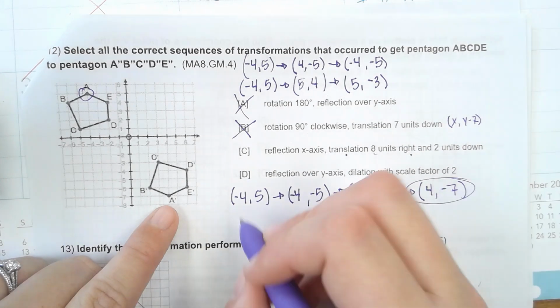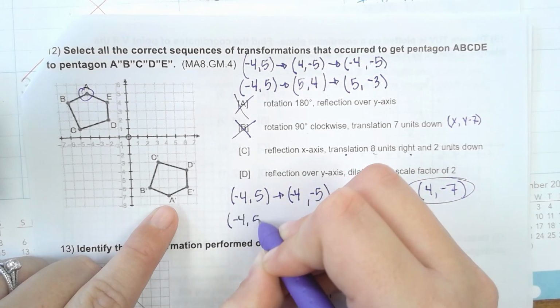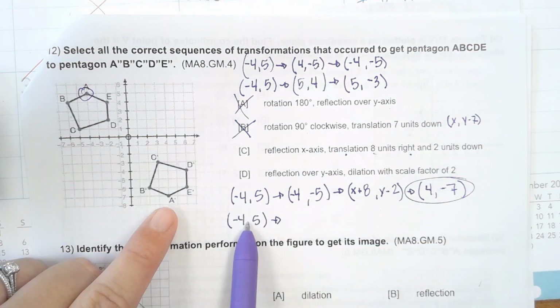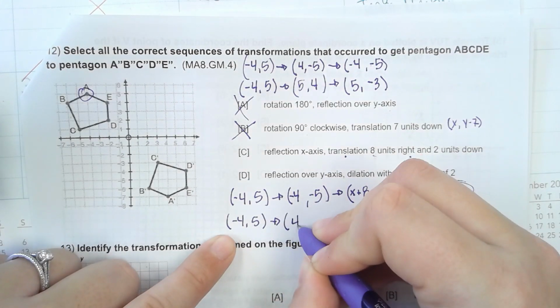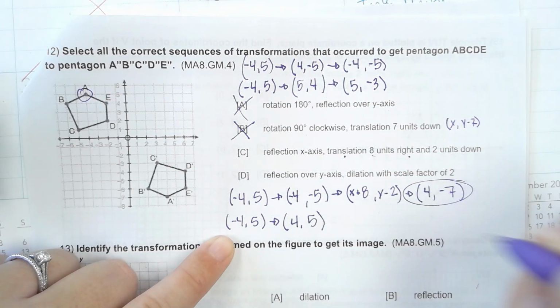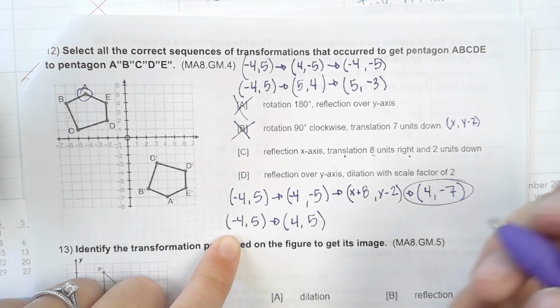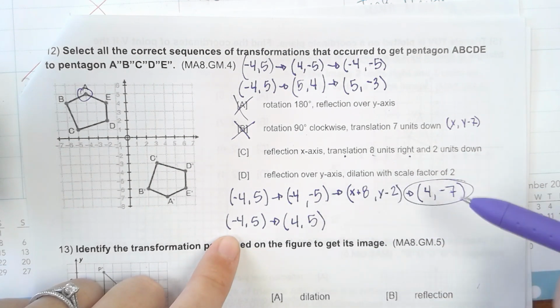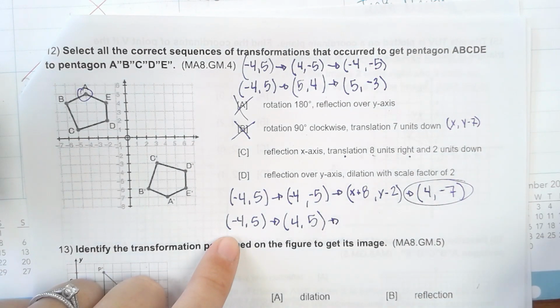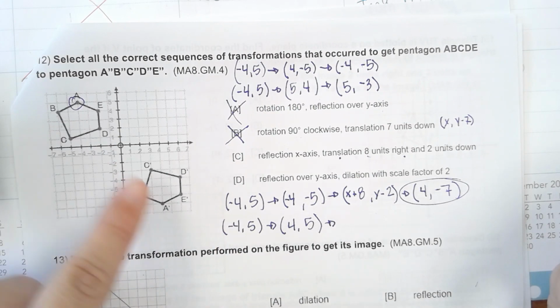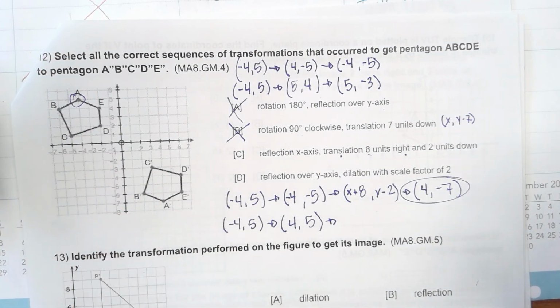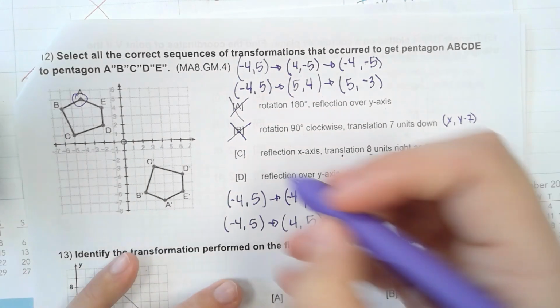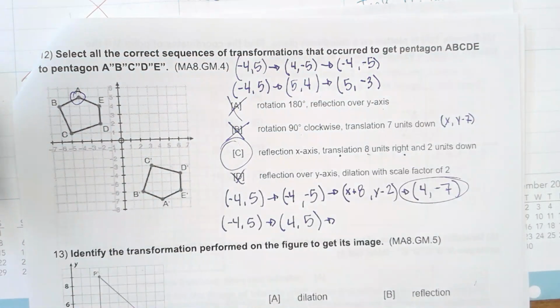Last one, reflect over the y-axis. When I reflect over the y-axis, I multiply my x value by -1. So that would give me 4, 5. And then dilation, scale factor of 2, that means my shape is going to get bigger, but if you notice, my shapes are the same size. So I don't even have to write this out because I know for sure that this is not a dilation. So my answer is C.